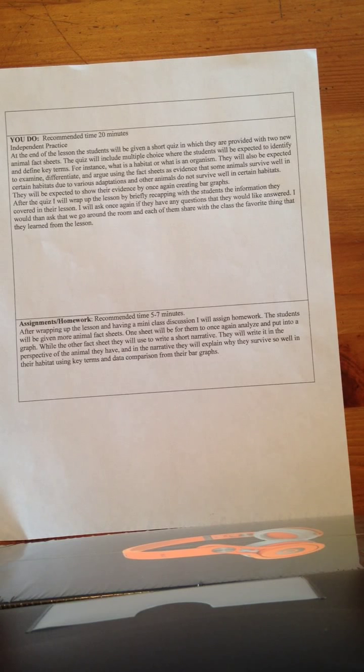So at the end of the lesson, after the students have created their bar graphs and have analyzed their bar graphs, they will be given a short quiz in which they are provided with 2 new animal fact sheets. The quiz will include multiple choice where the students will be expected to identify and define key terms. For instance, what is a habitat or what is an organism? They will also be expected to examine, differentiate, and argue using the fact sheets as evidence that some animals survive well in certain habitats due to various adaptations, and other animals do not survive well in certain habitats. They will be expected to show their evidence by once again creating bar graphs.